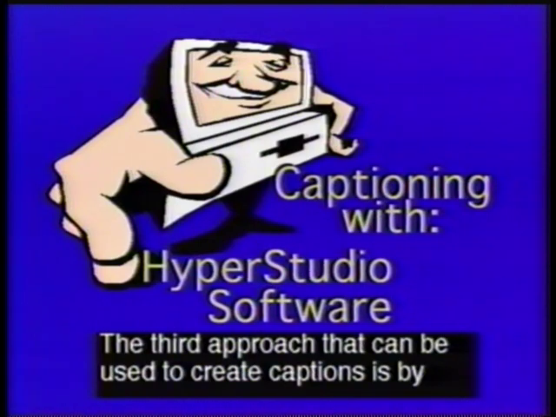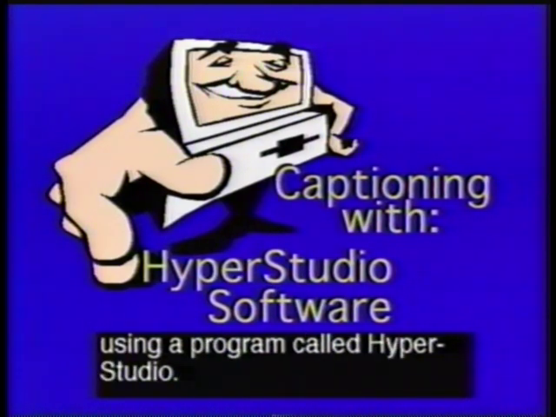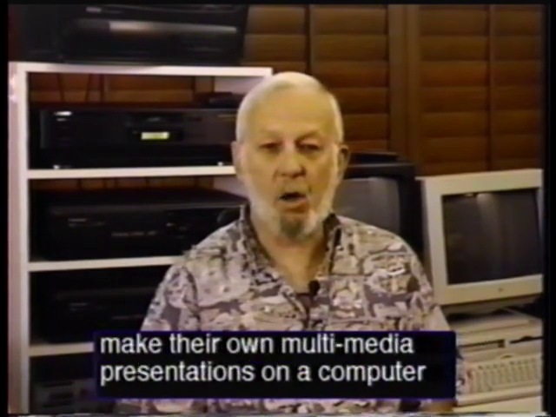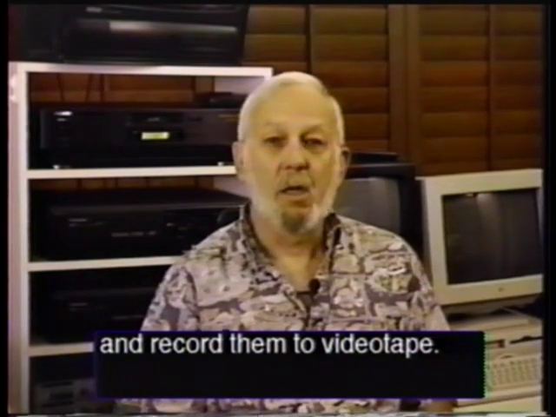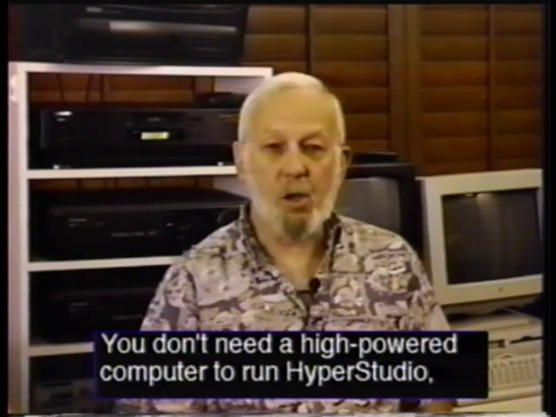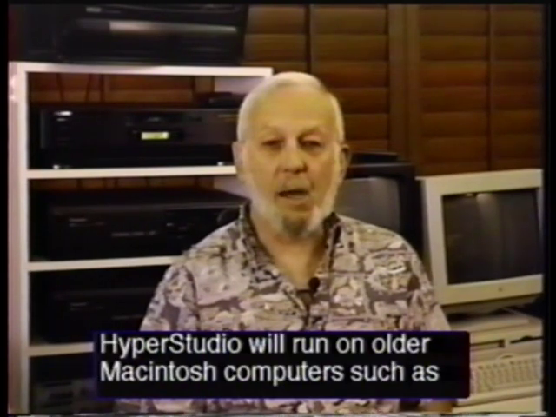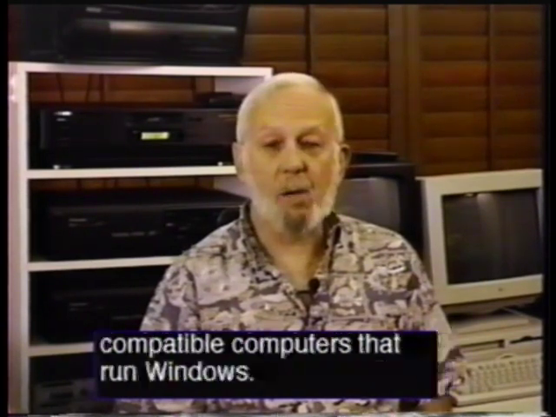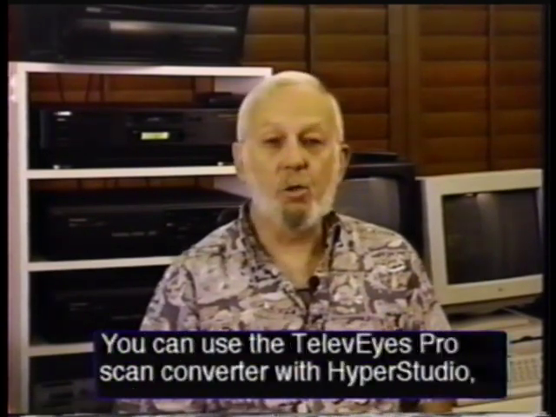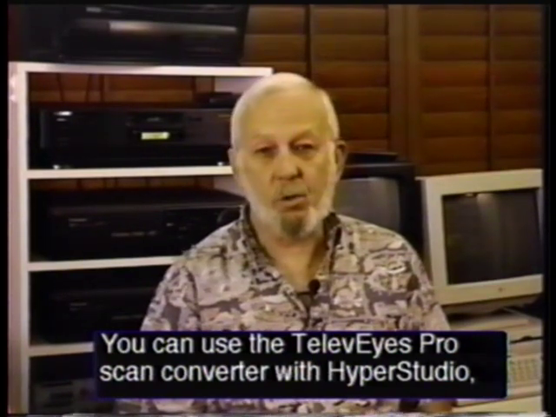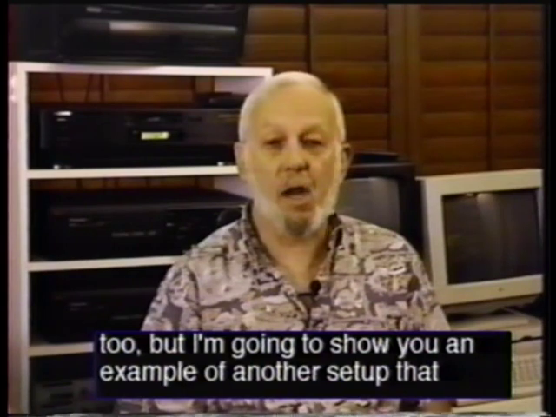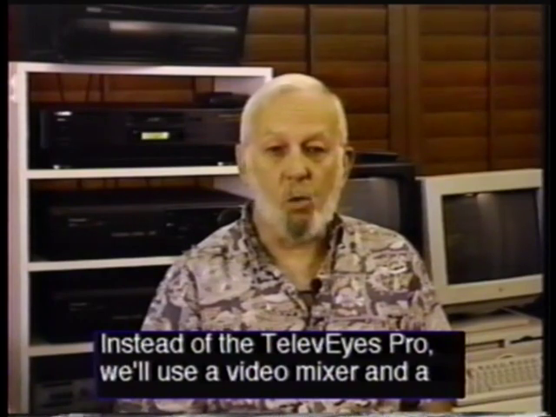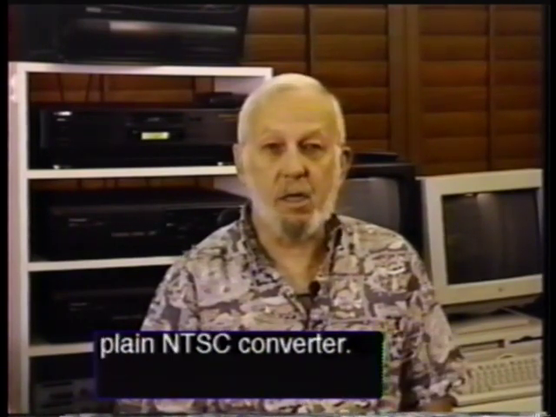The third approach that can be used to create captions is by using a program called HyperStudio. This program was designed to help grade school children create their own multimedia productions on a computer and record them to videotape. You don't need a high-powered computer to run HyperStudio either. HyperStudio will run on older Macintosh models like the LC3 or Color Classic, and it's also available for IBM-compatible computers that run Windows. You can use the Televise Pro scan converter with HyperStudio too, but I'm going to show you an example of another setup that costs a bit more but gives you additional capabilities. Instead of the Televise Pro, we'll use a video mixer and a plain NTSC converter.